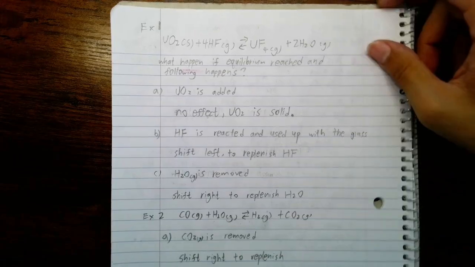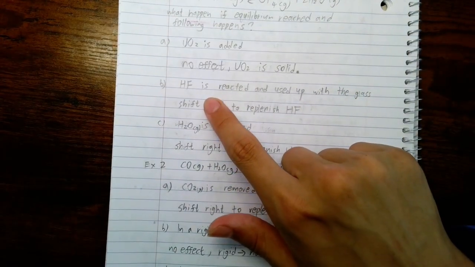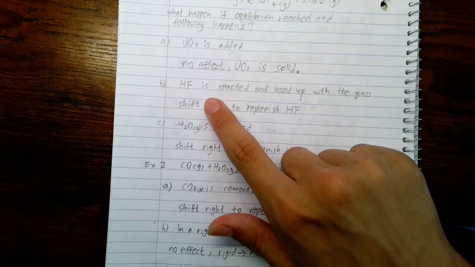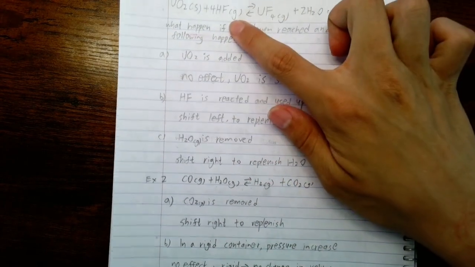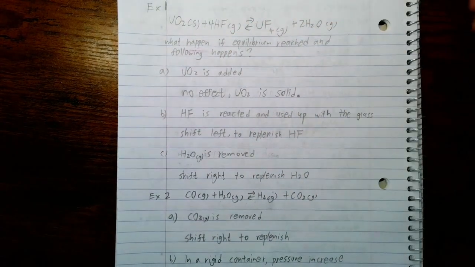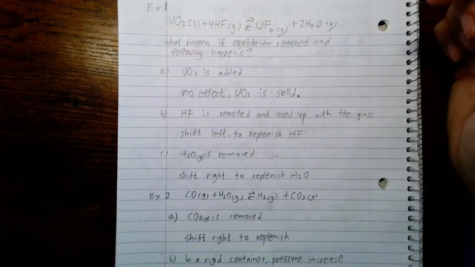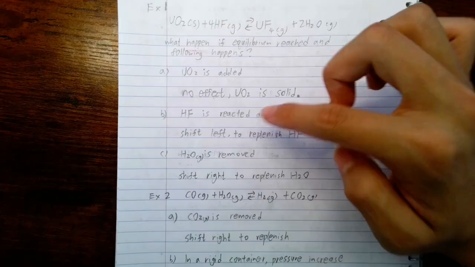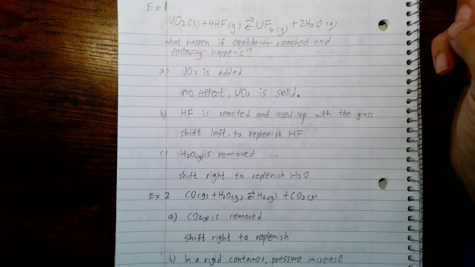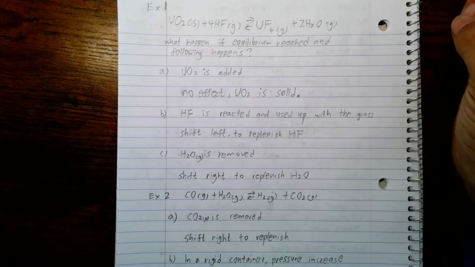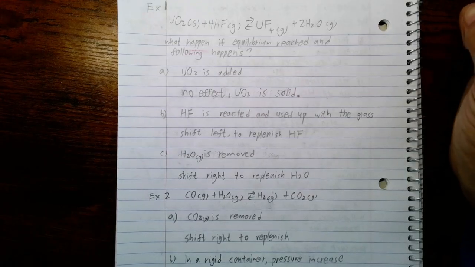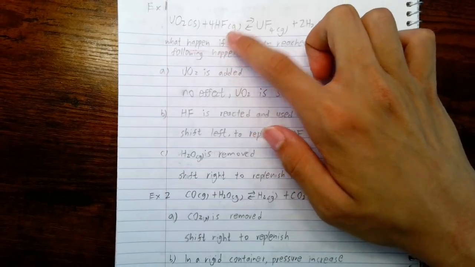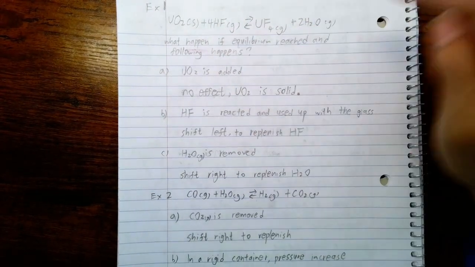And the second one is if HF is being reacted and used up with the gas. So this is decreasing in concentration. The equilibrium will shift to the left to replenish the missing HF. We have talked about Le Chatelier's principle: if there's a change on the equilibrium state, then the system will shift in a way to counteract the change. So this is decreasing, so the system will shift to increase it.